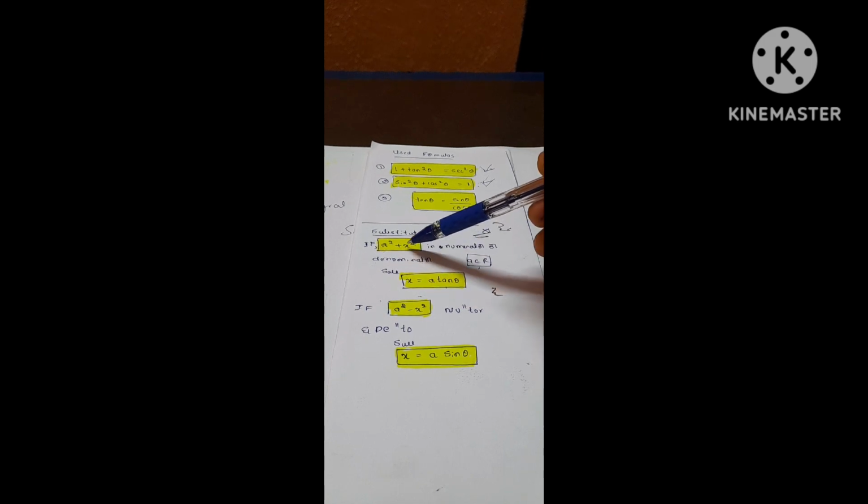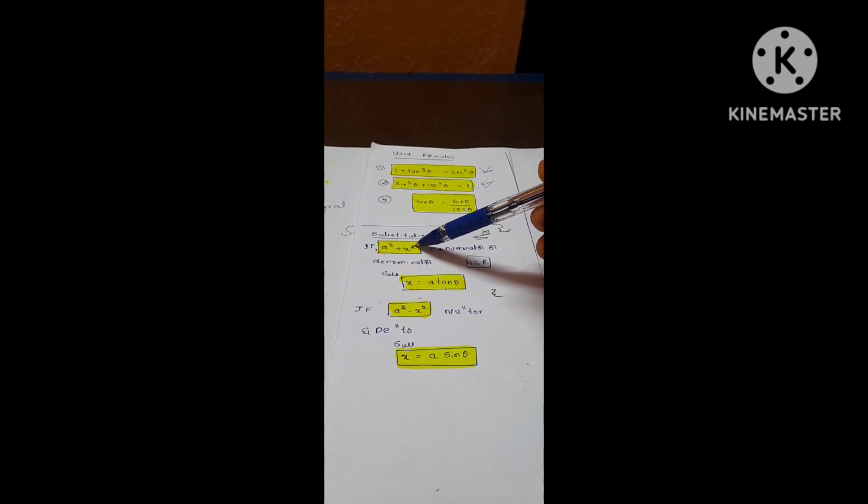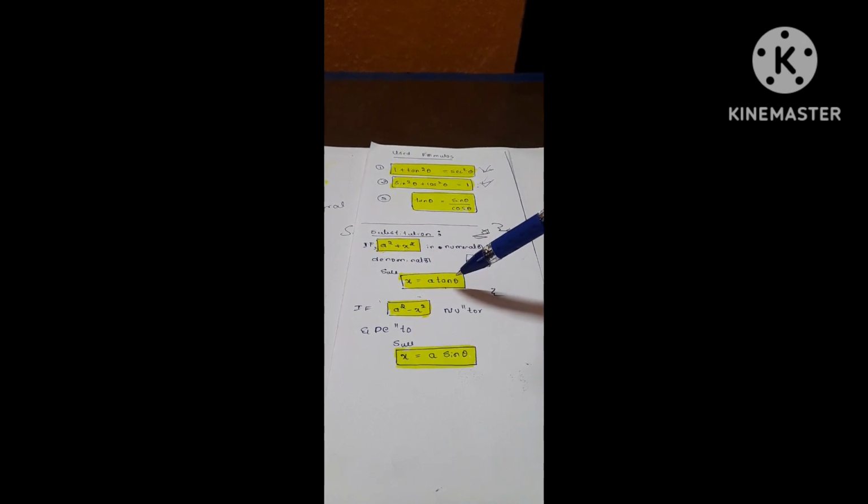If it is in the numerator, you can solve it directly. If it is a square plus x square, you can take the integration, and you will get the same answer. If you take the trigonometric substitution also, you will get the same answer. But it is tough if it is given in the denominator, so we will do this kind of substitution.